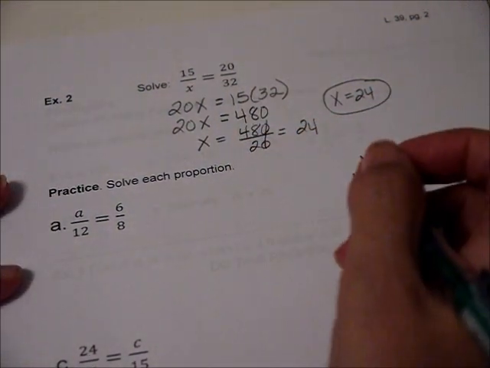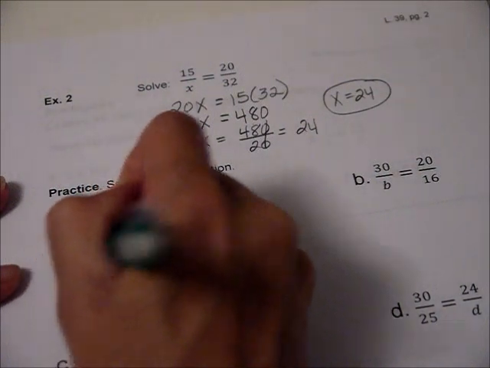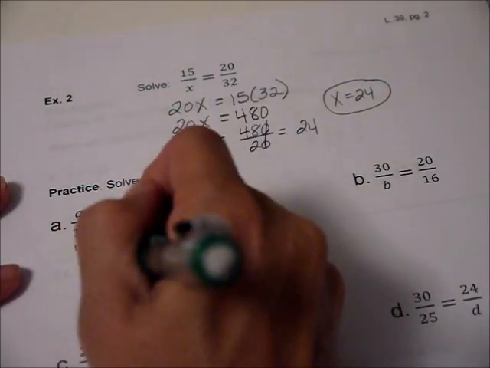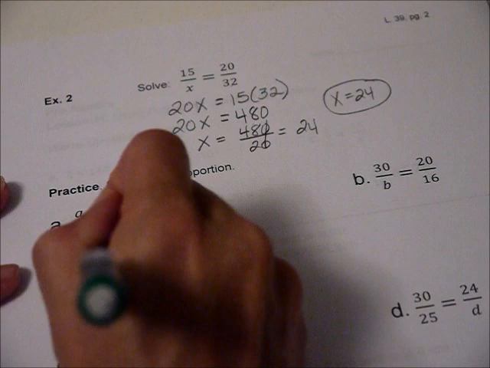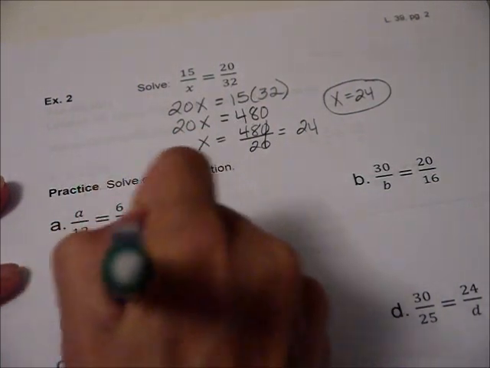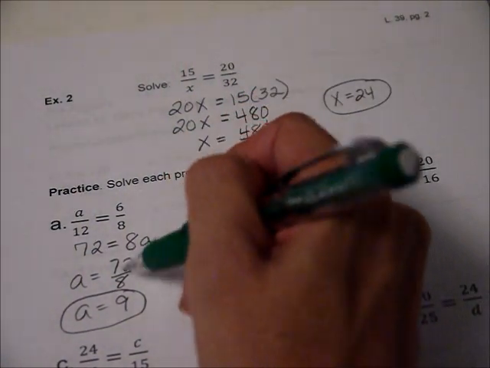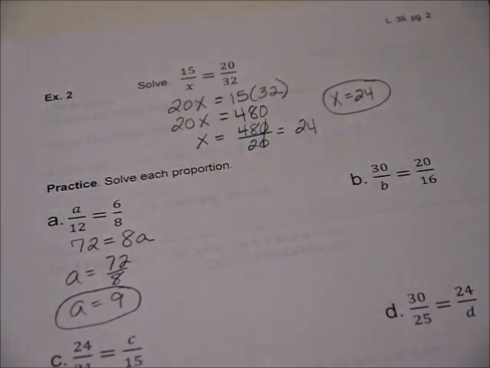Ready, begin. Okay, so I have 6 times 12, which is 72, equals 8a. Well, a is 72 over 8, so a equals 9. So I took 3 lines to do it.